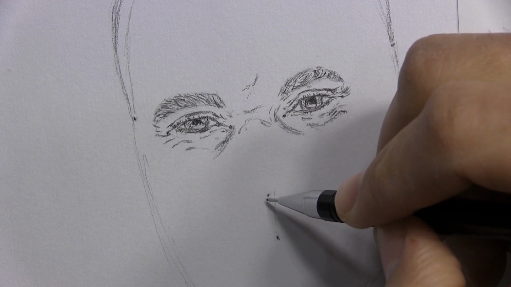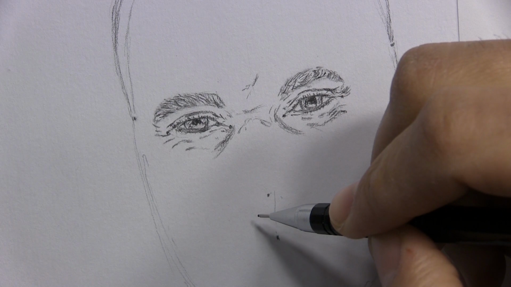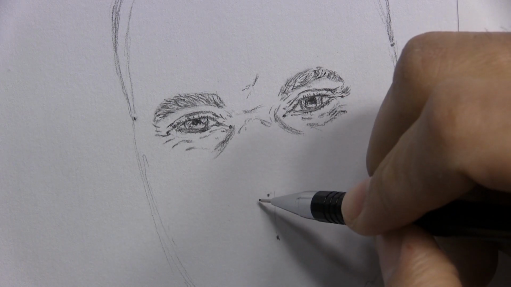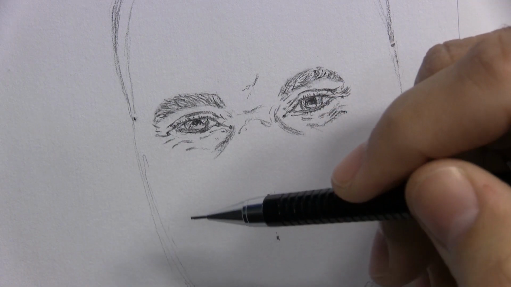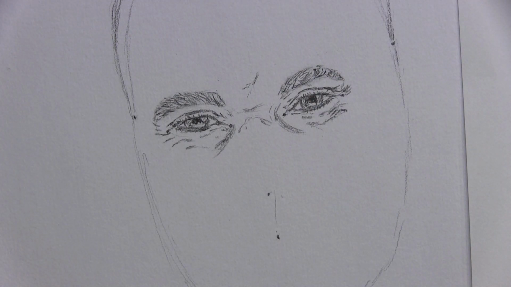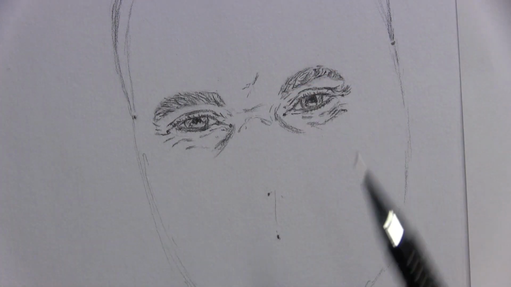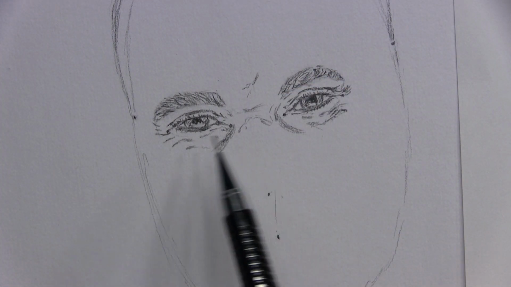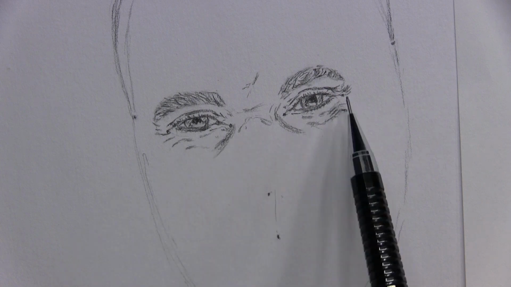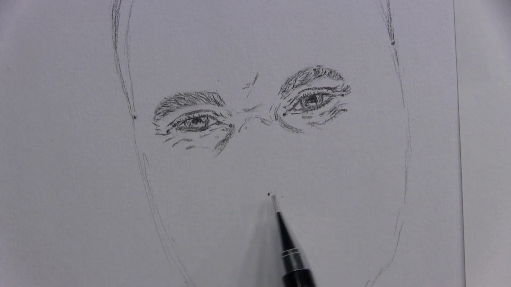So whenever it comes to drawing a nose, the very general guideline for drawing noses, like I mentioned earlier, is that it's usually about halfway between where the eyes are and where the chin is, but we already have that point there.